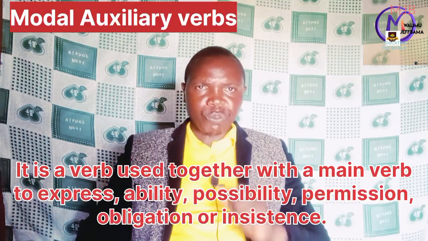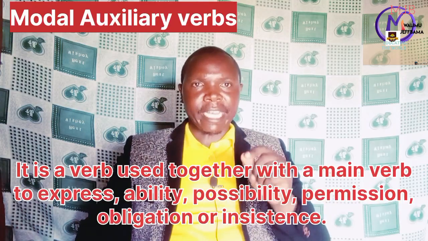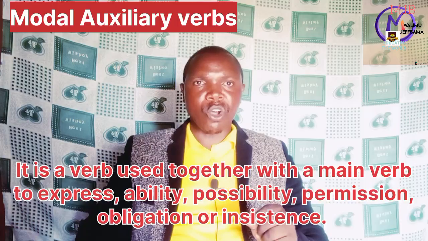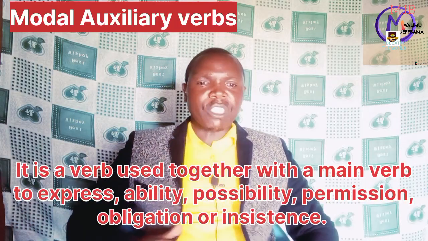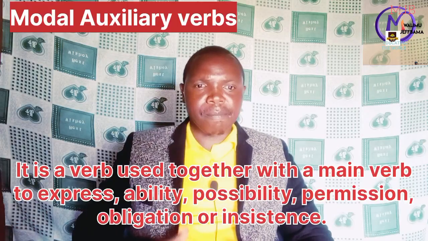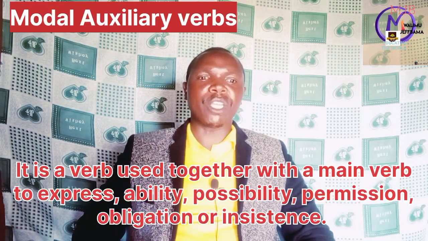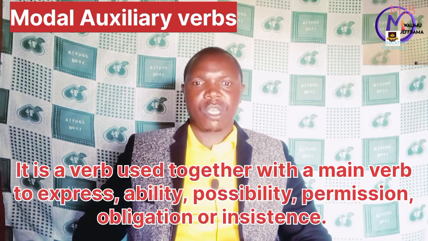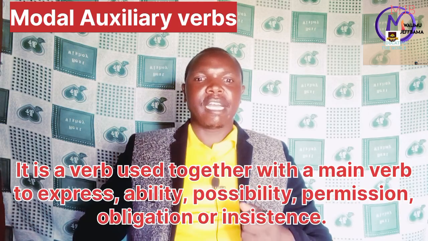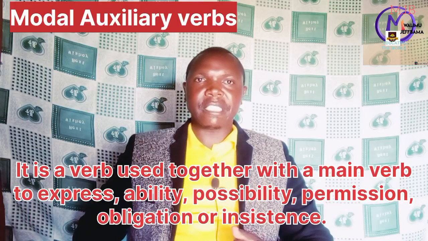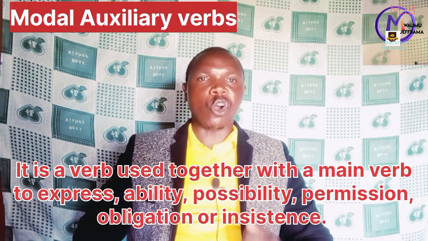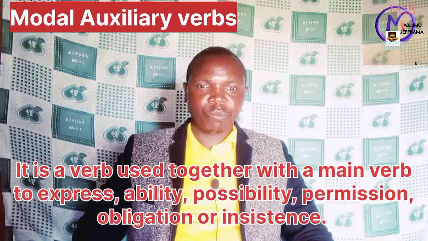So you have to understand, first of all, that a modal auxiliary verb is a helping verb. What it means is that it is used together with a main verb to express ability, possibility, permission, obligation, or insistence.